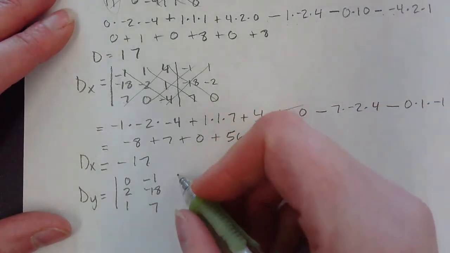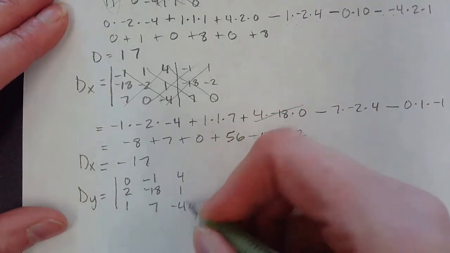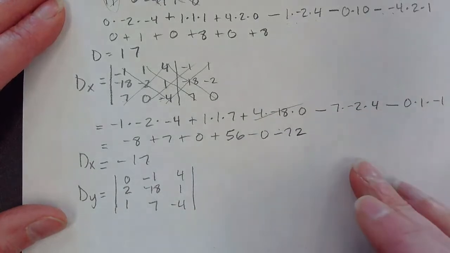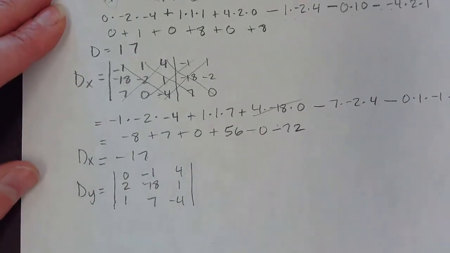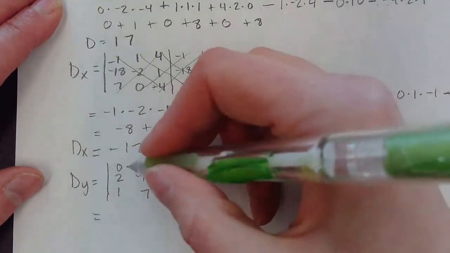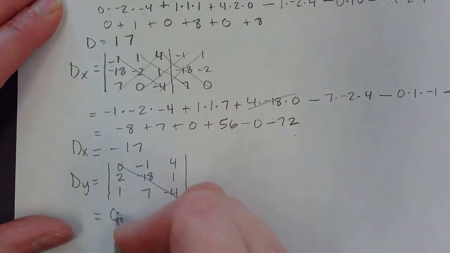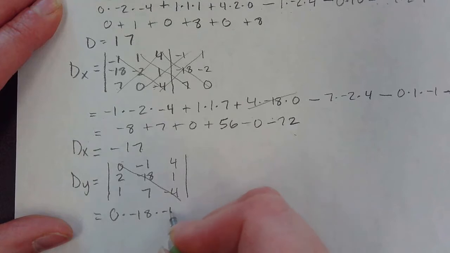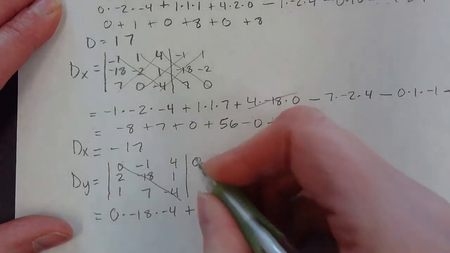So let's just finish writing this. And despite my best efforts, I'm just going to need another piece of paper. And that's all right. We'll just use another piece of paper. So when I go to multiply again, I want to do my positive diagonals. Oh, I got to rewrite, don't I?